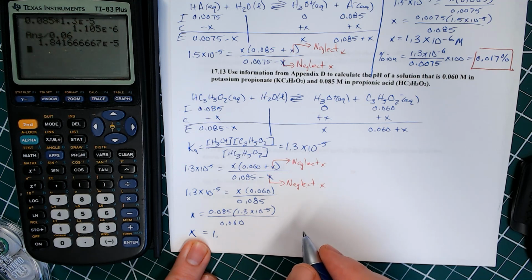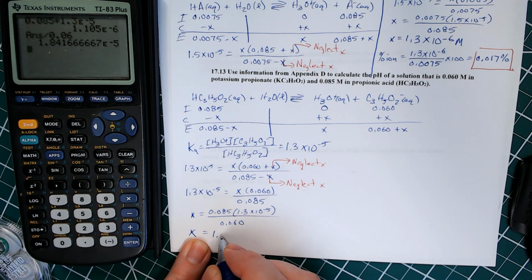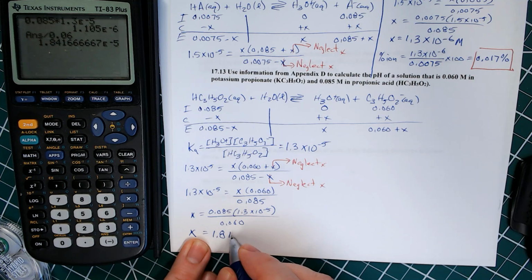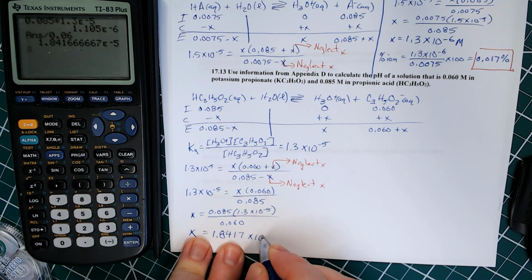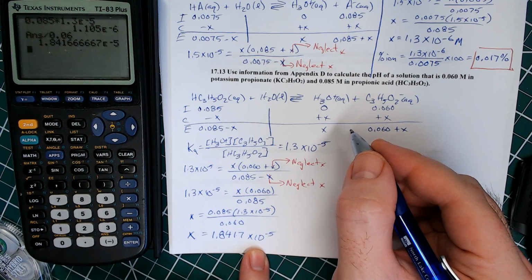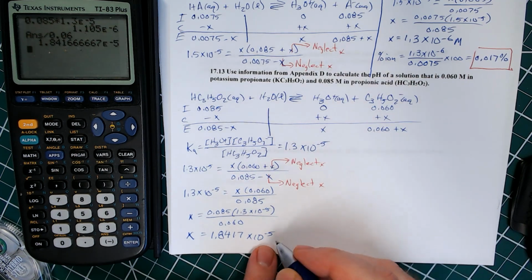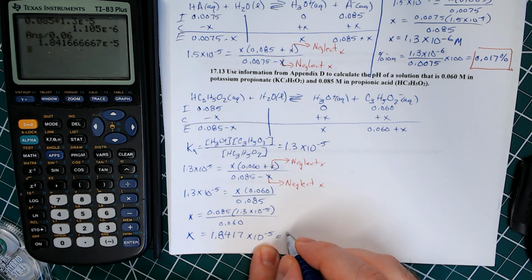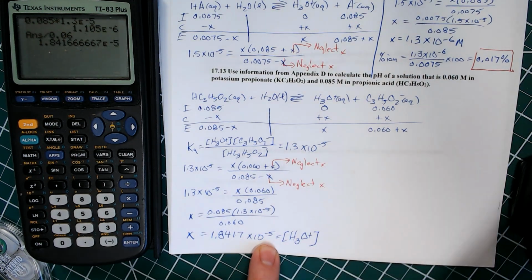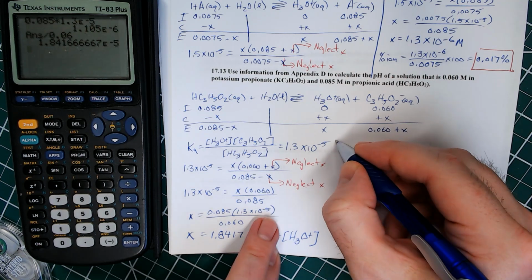I am going to go ahead and write down what seems like a ridiculous number of significant figures here: 1.8417 times 10 to the negative 5. And the reason that I'm writing down way too many significant figures here is because I want to show you what happens when we carry the number through and what that means when we talk about buffers in the next part of this chapter.